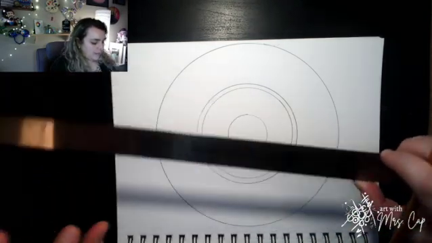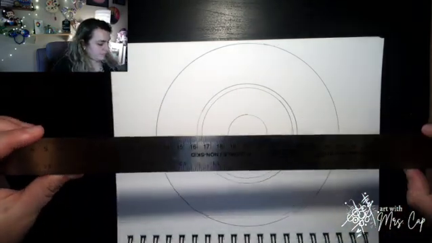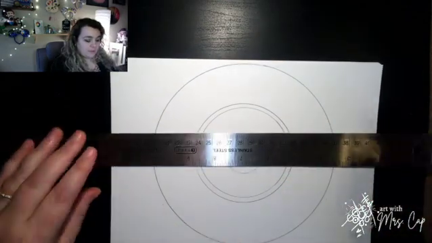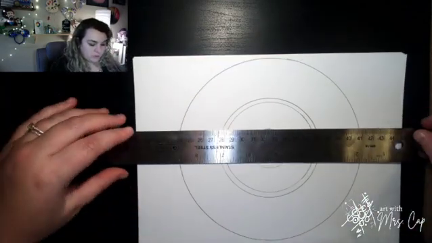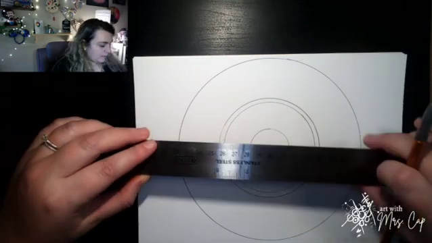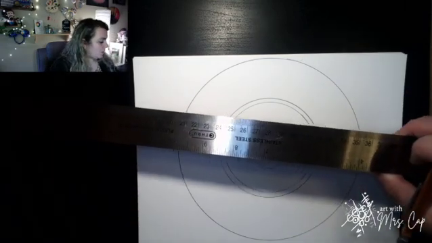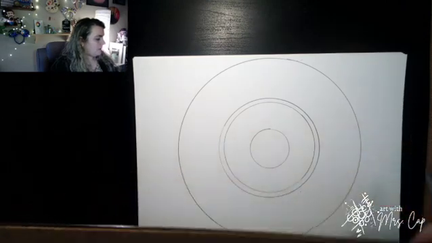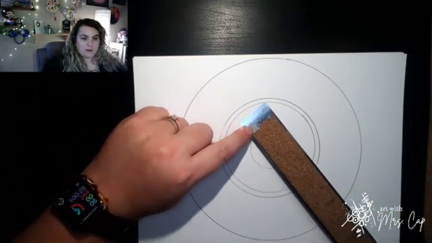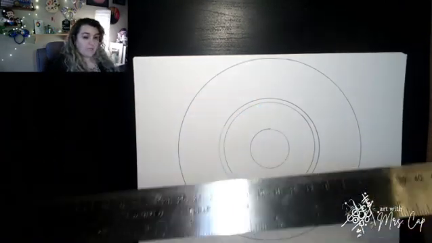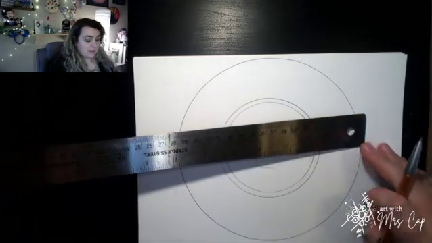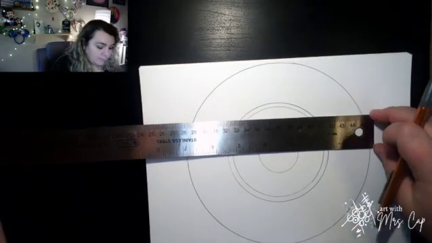Okay, so the next thing I'm going to do is take something that's straight. So I actually have a straight edge. I have had this thing for many years. I used this in college. So it's getting a little old. You can see where it's starting to fall apart. But if you can get one of these, that just tells how long it lasts.